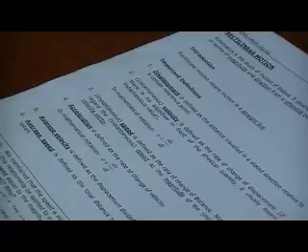Average velocity, you take the total displacement divided by the time taken. Average speed, you just use the total distance traveled divided by the time taken.